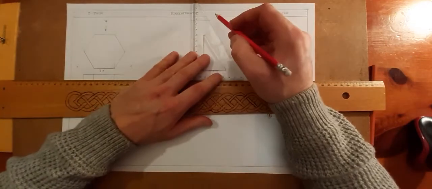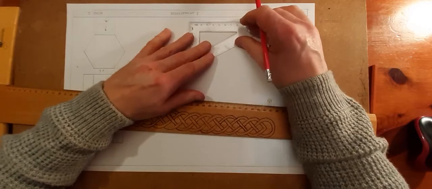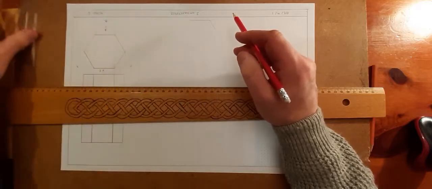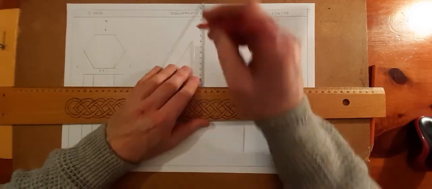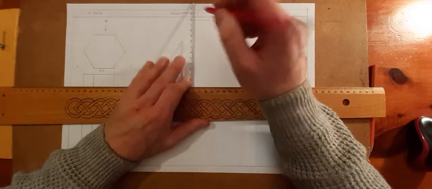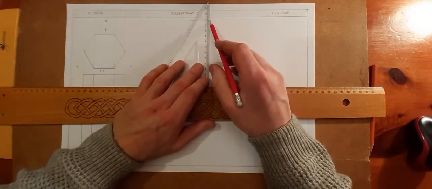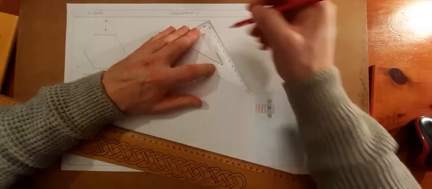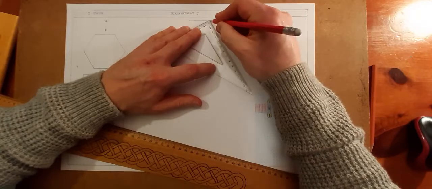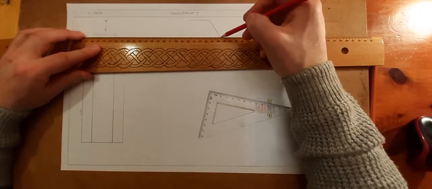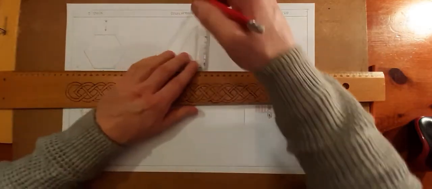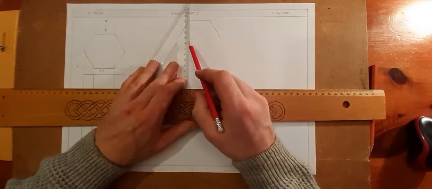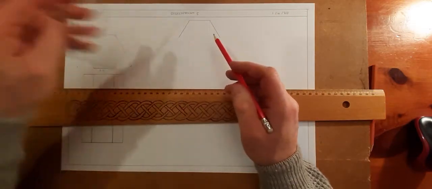Get my small set square and just double check that. 35, lovely. So I'll just draw it lightly first. And remember, it doesn't matter if your construction lines are too long, your light construction lines, that's what they're for. Okay, we'll mark off the side. And now I can take a line across. Just continue that down there now.